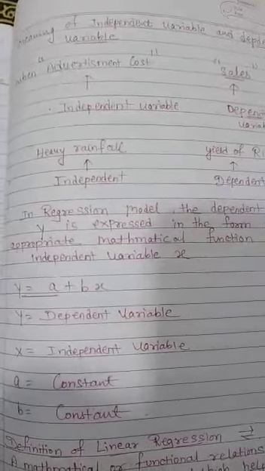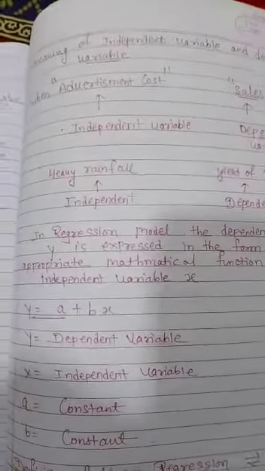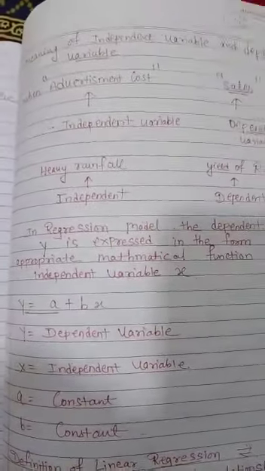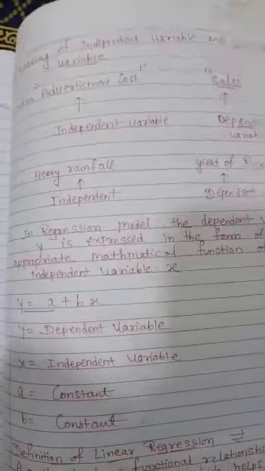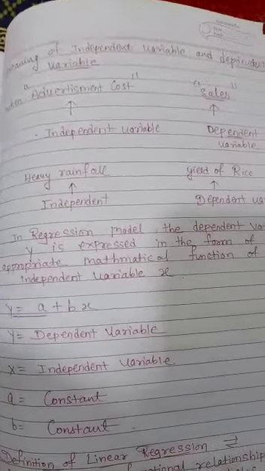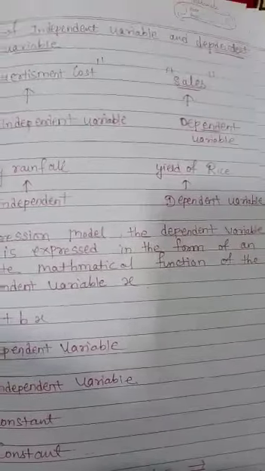See, friends, mostly in our syllabus, generally x is known as independent variable because the value of x has already been given, and based on x we have to find out y cap, which is called estimated value of y, which is known as dependent variable.